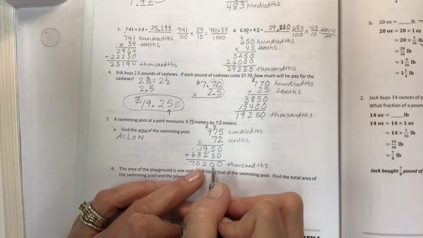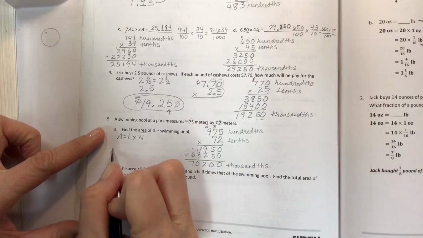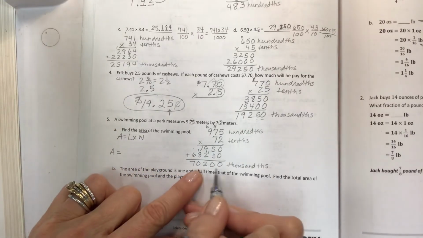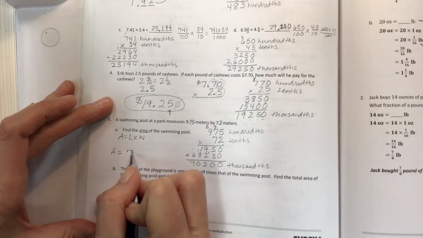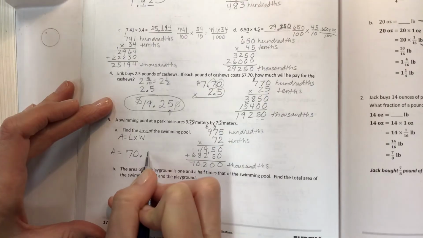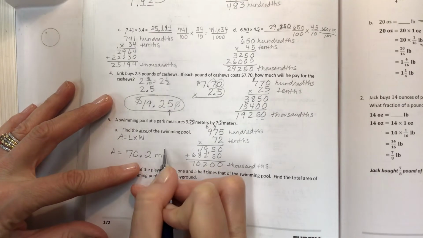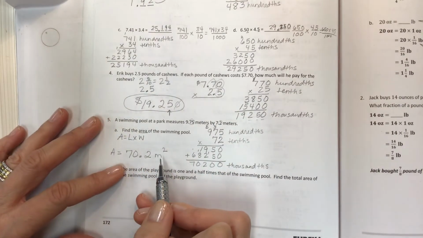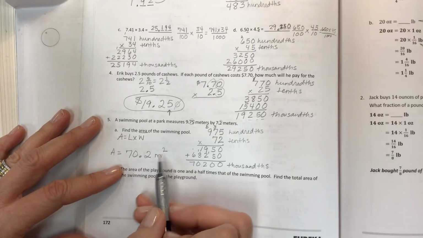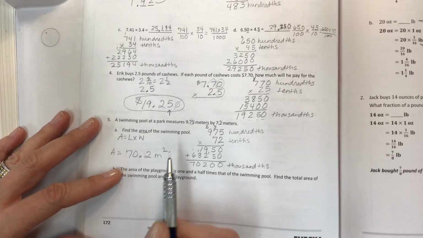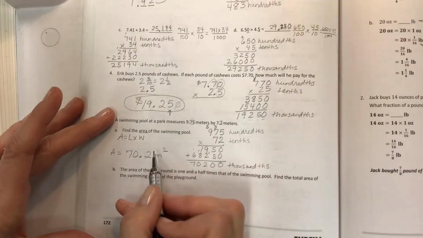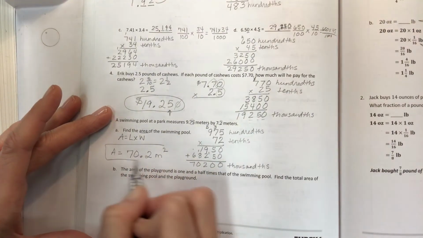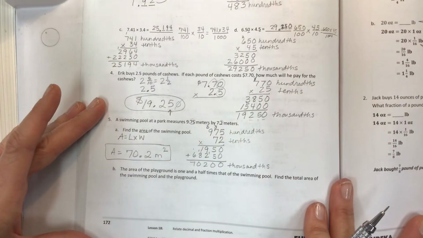Okay, hundredths times tenths is thousandths, which means 3 places, 1, 2, 3. The area is, I'm going to place my decimal here, 70.2 meters. And trust me, put a little 2 exponent. When you find area, you have to label it in square units. And this little 2 exponent means squared.